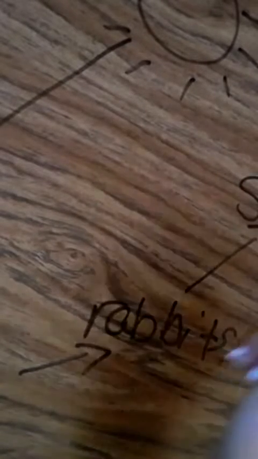Can anything else eat rabbits? You bet it can. How about cats? I actually saw that somewhere on one of our things. So we'll give some energy to the cats, and then let's have a hawk.